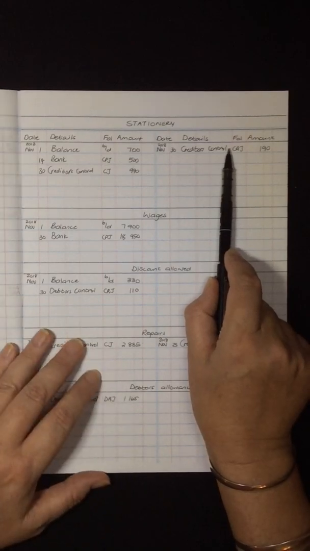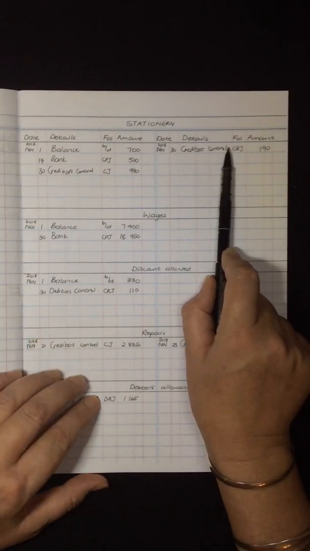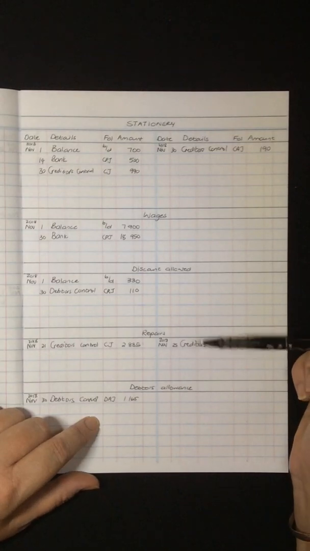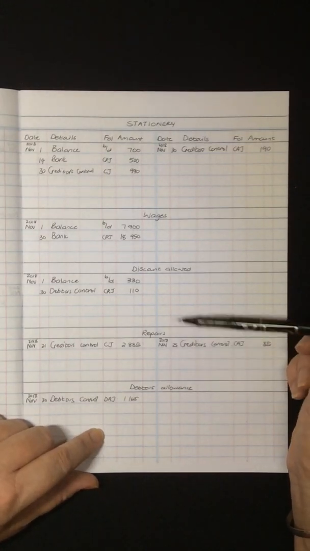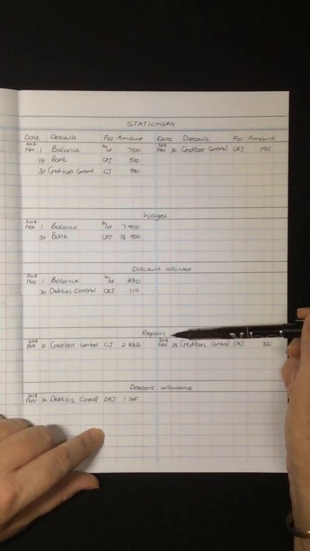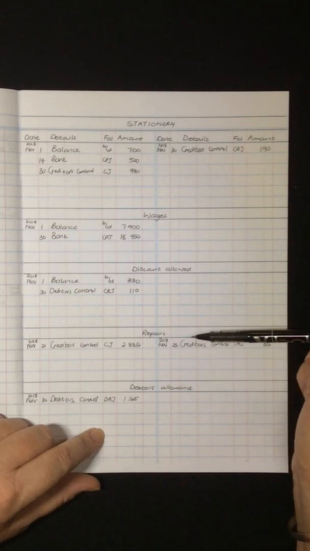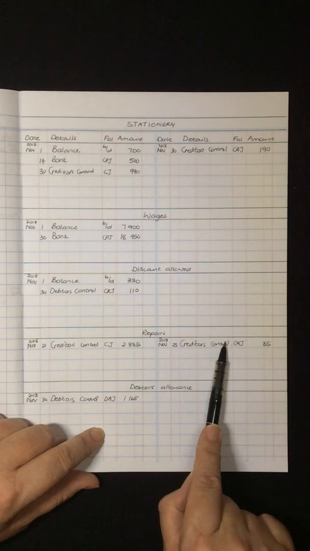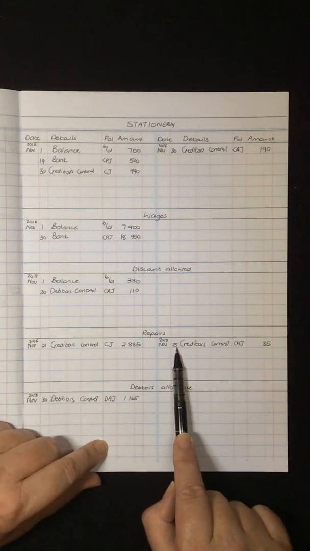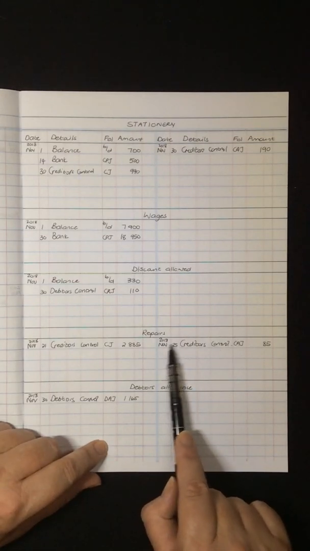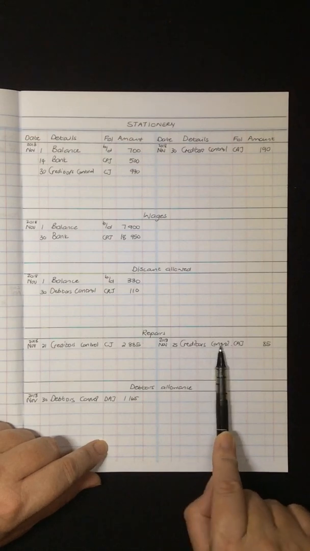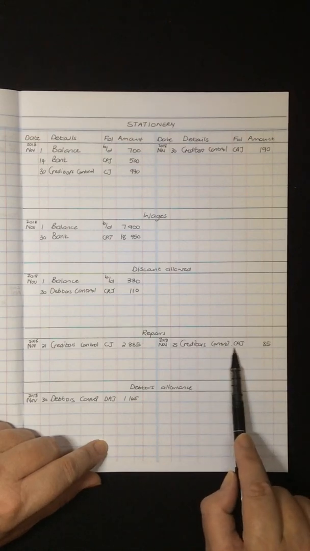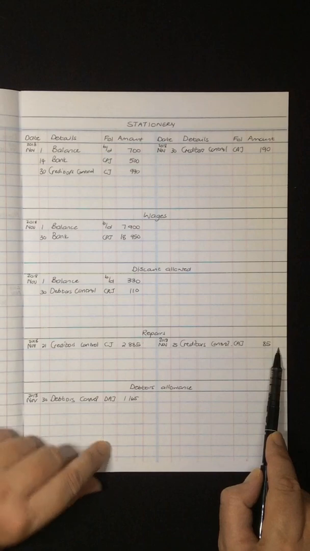We didn't have any equipment returns, and the last return that we had, or it's actually an allowance, was the sundry column. And in the sundry column there is one entry, and it was for repairs. So on the credit side of the repairs account, I've entered that transaction. It was on the 25th of November. Creditors control is the contra entry. It was recorded in the CAJ and the amount is 85 Rand.